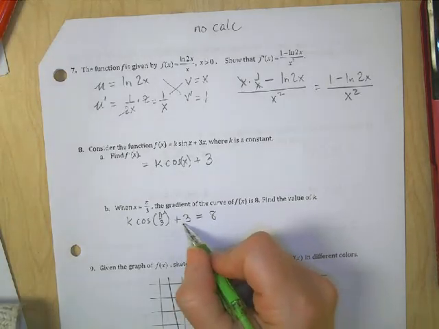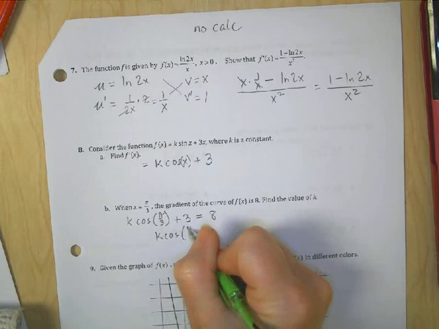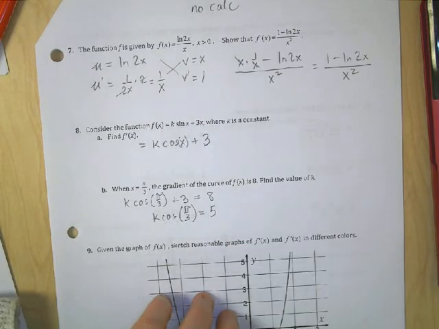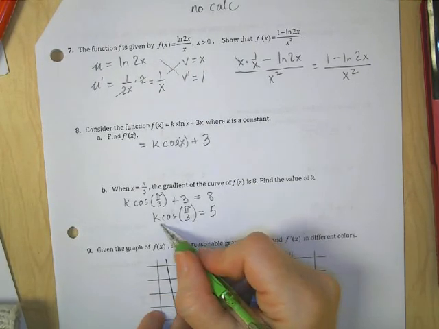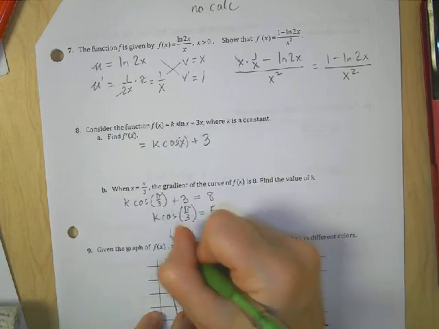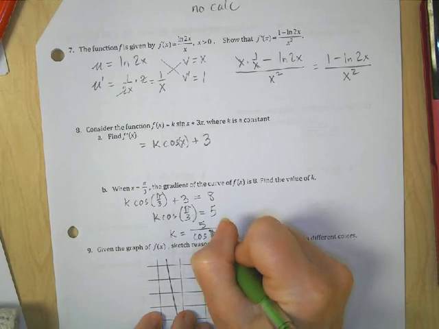I need to minus 3, so I'm left with k cosine of pi over 3 is equal to 8 minus 3 is 5. And now I need to get k by itself, I'm going to divide by cosine of pi over 3. So I get k is equal to 5 divided by cosine of pi over 3.